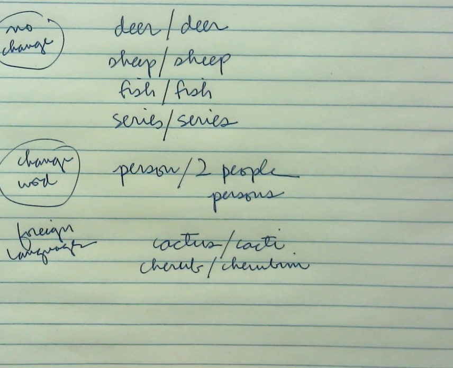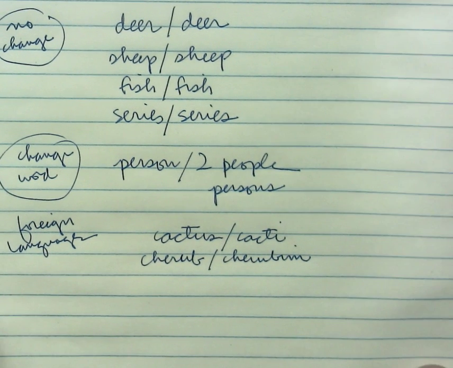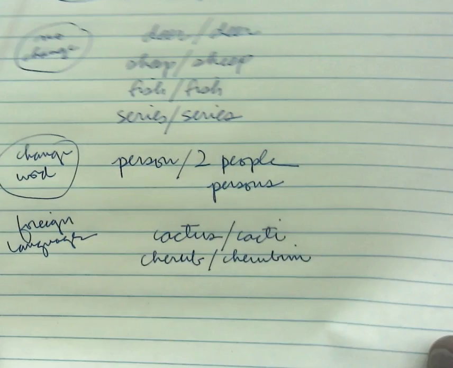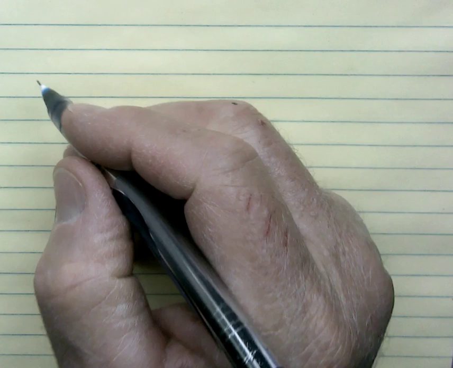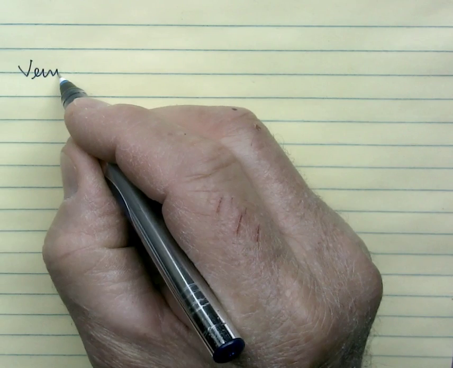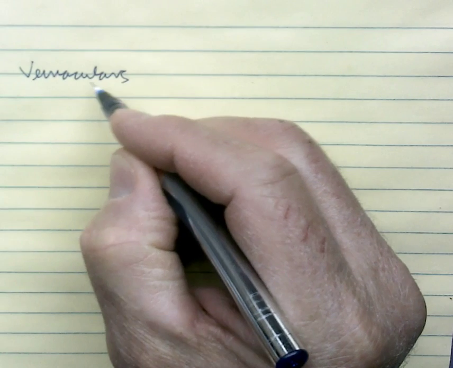Now, we can imagine that vernaculars, just like standard English, of course make distinctions between singulars and plurals, but they do it a little bit differently. So let's take a look at how vernaculars treat the plural.